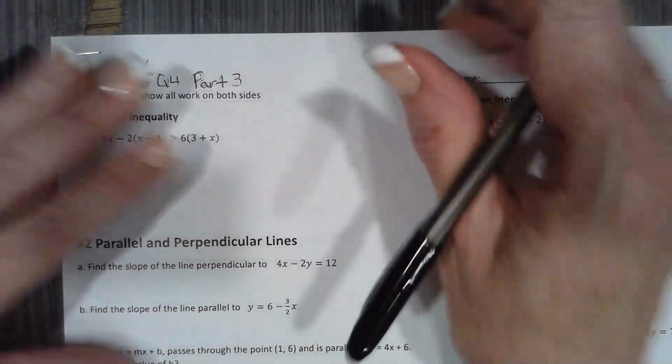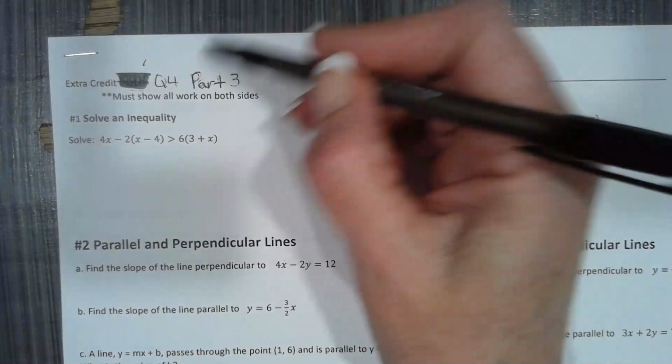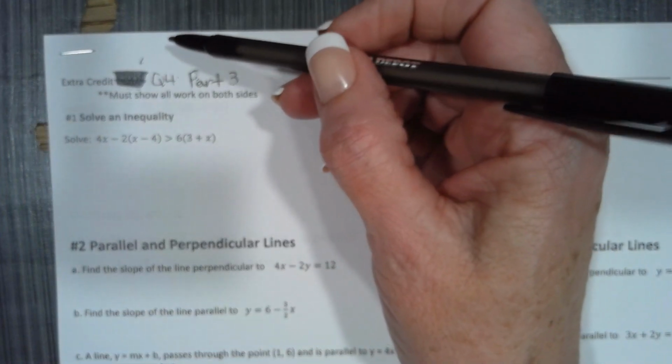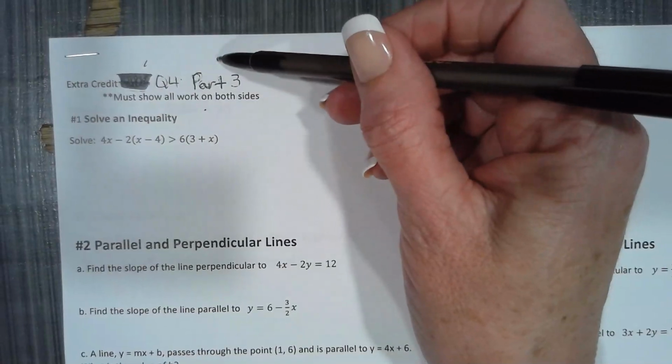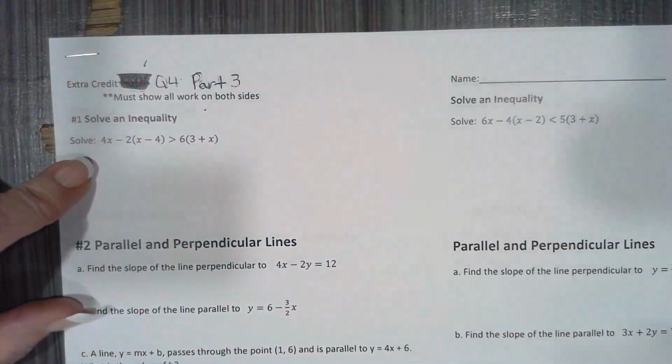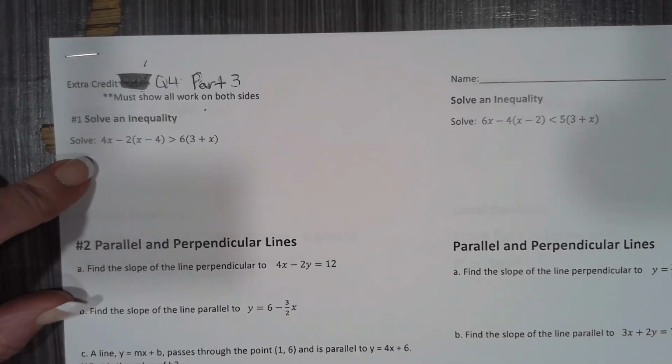All right, last part of the extra credit for quarter 3, even though that says quarter 4. Remember, we've got to show our work on both sides. Hope you're listening. Let's write volume up at the top if you're listening. Okay, a little review for solving inequalities.